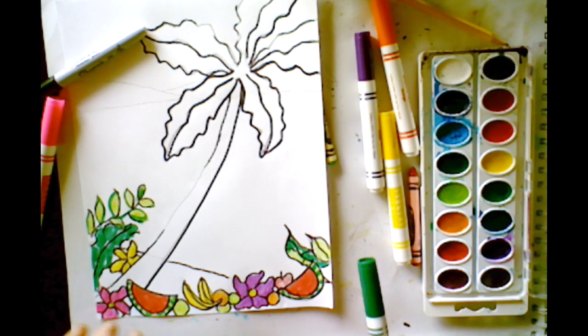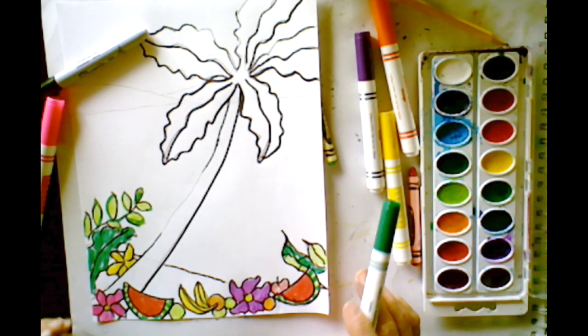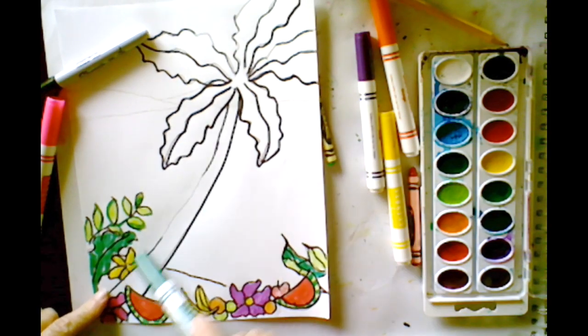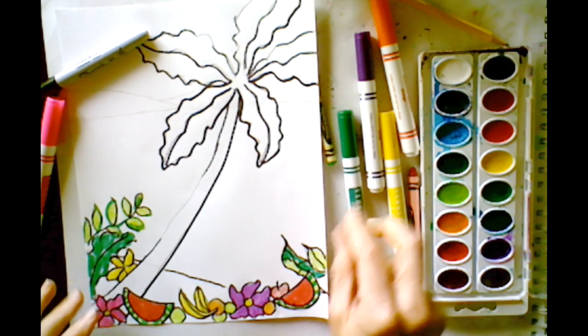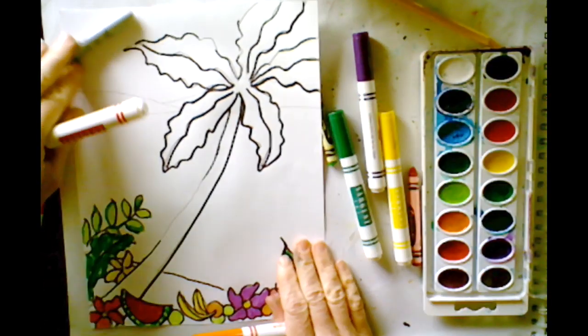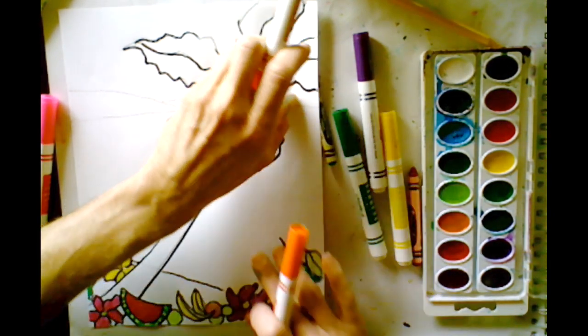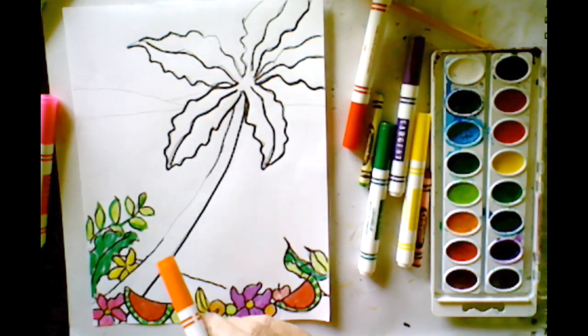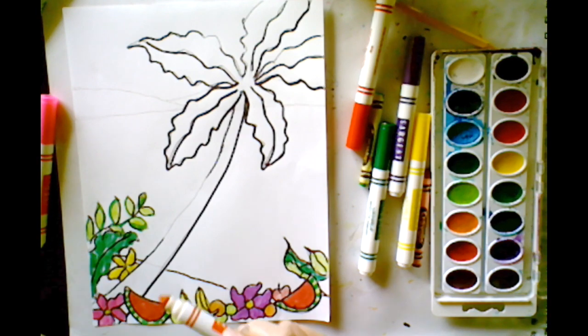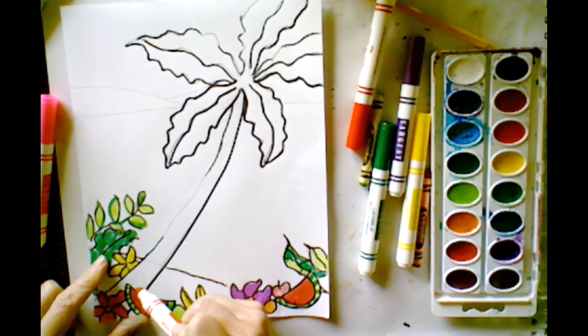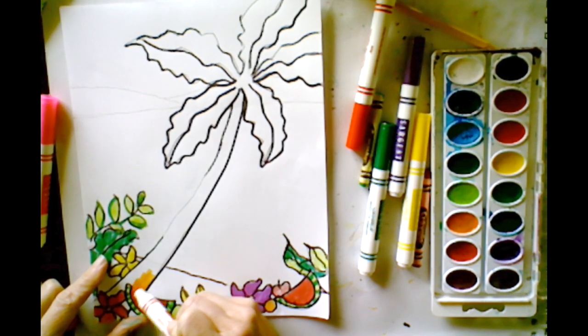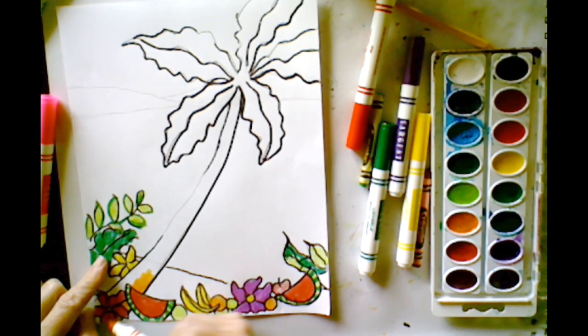And now we can paint our palm tree or color that in. I'm going to use lots of different colors because Paul Gauguin used a lot of very bold colors in his paintings. So I will start with some orange.